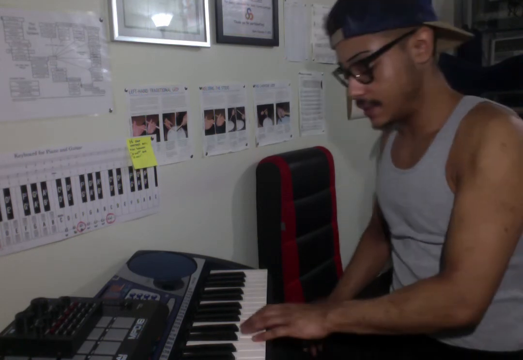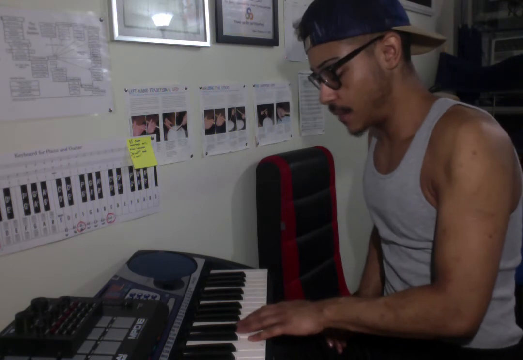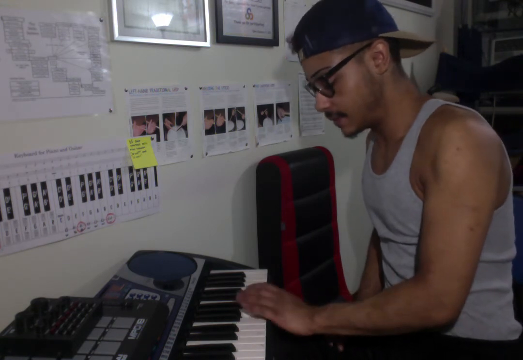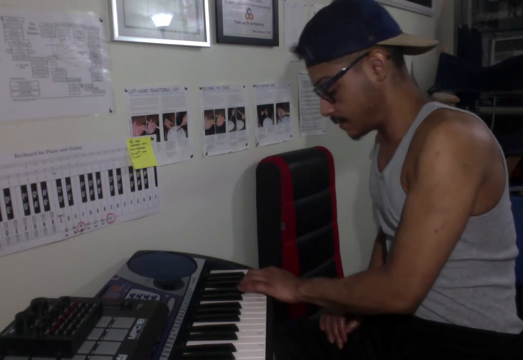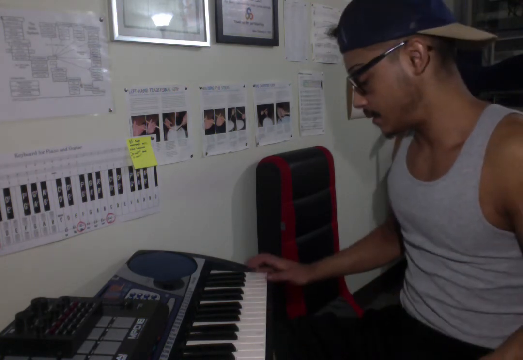So, playing the whole step, half step pattern. When playing the scale, you have to know which fingers to put on which note of the keyboard. What that basically means is it's different for left and right hand. If you use the right fingers, you'll always play the note correctly.